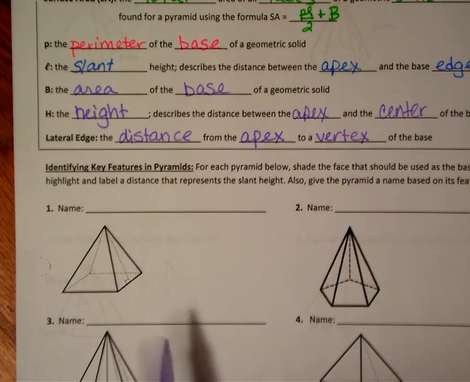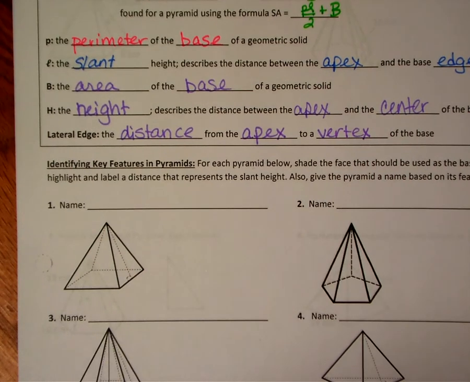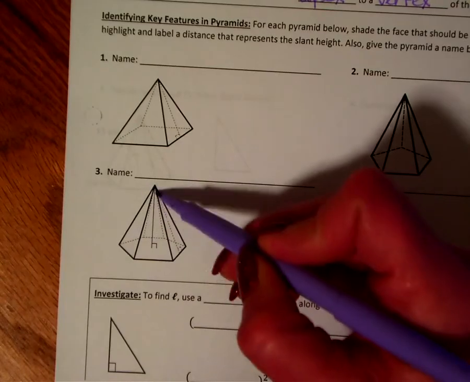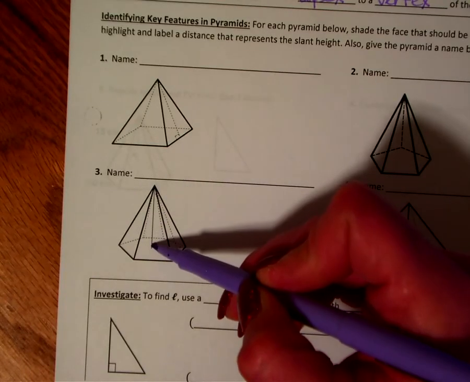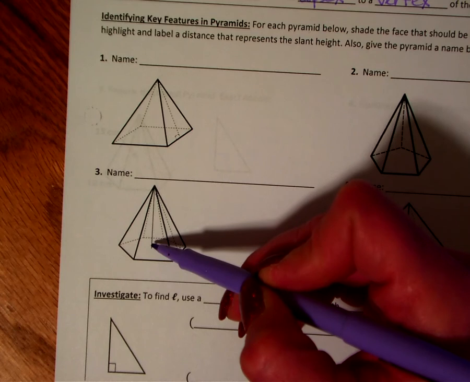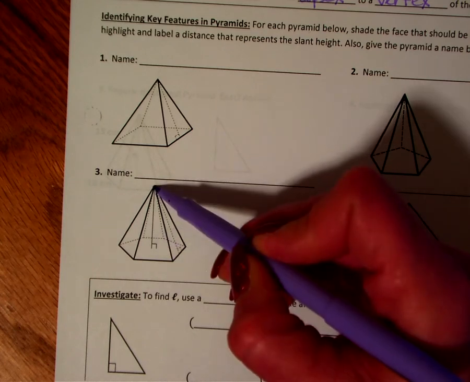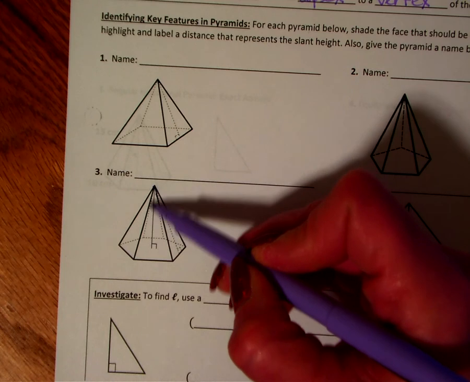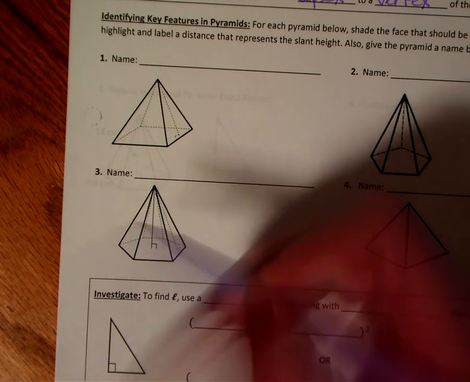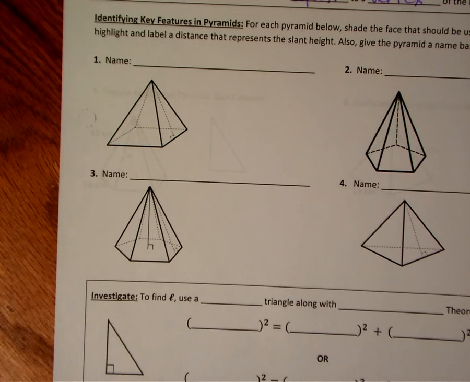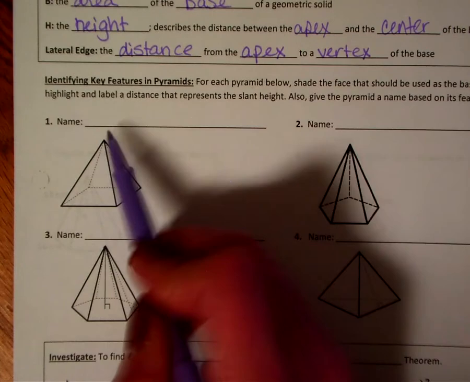So H, the height, is this one shown. The height is the distance from the apex, which is this top where the faces all come together basically, and you drop it straight down vertically. Our apex is this top point.